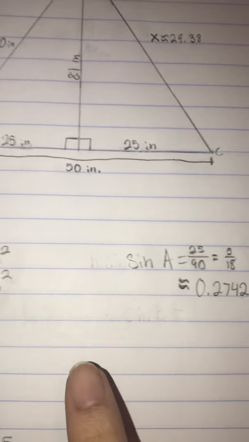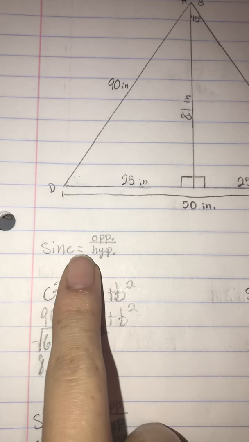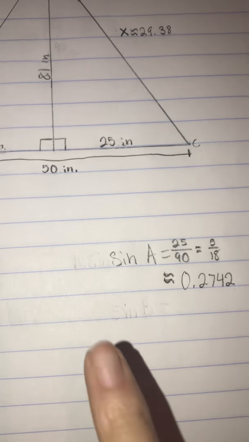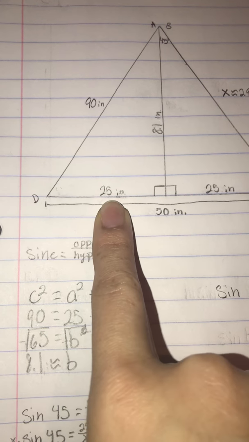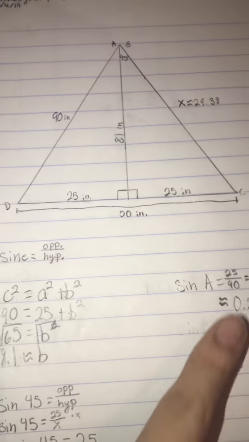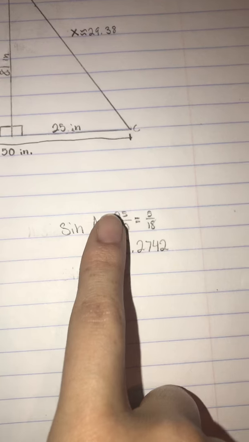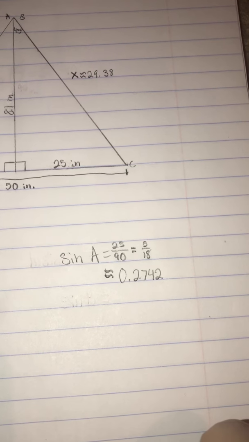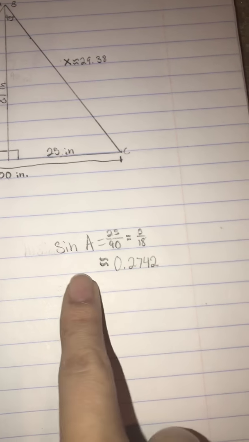Second problem I chose to solve was to find the sin of A. So in order to do that, all you have to do is find SOH, or sine, opposite over hypotenuse. So in order to find the sin of A, the opposite would have to be 25 inches, and the hypotenuse would be 90 inches, as you see right here. So I simplified it, so I divided these two by 5.